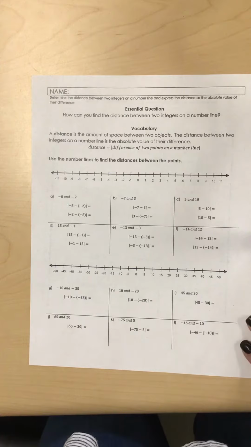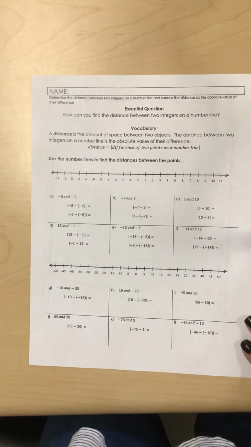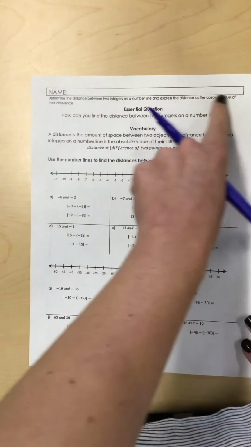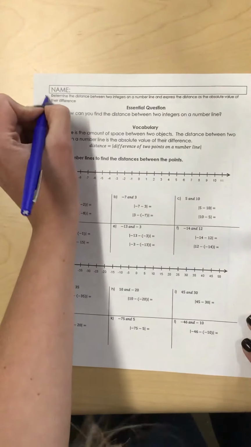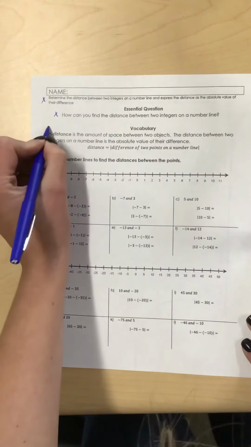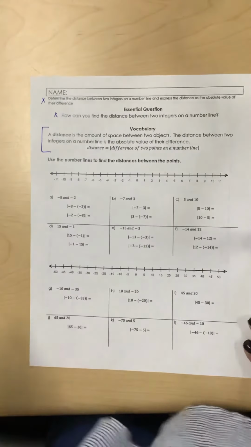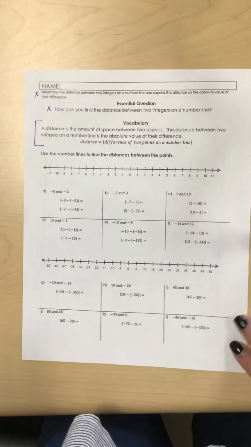Now, you don't have to write the directions. Okay, so you don't even have to write the essential question. So just write this and then our problems that we work on, all right?